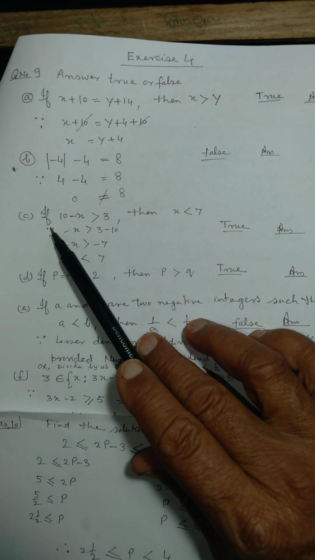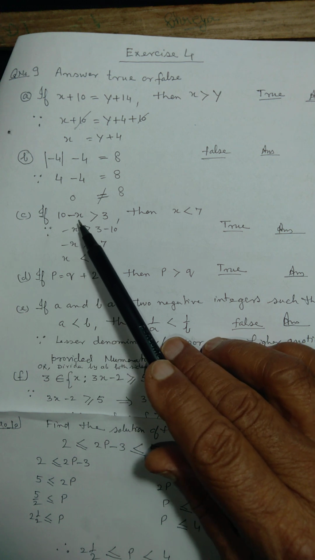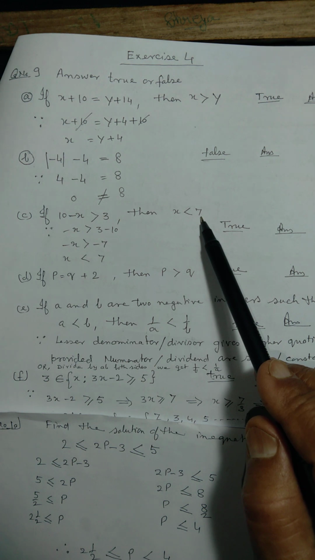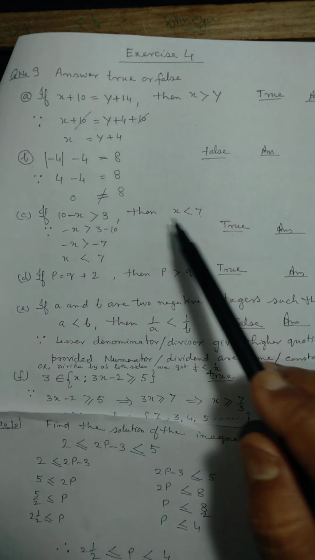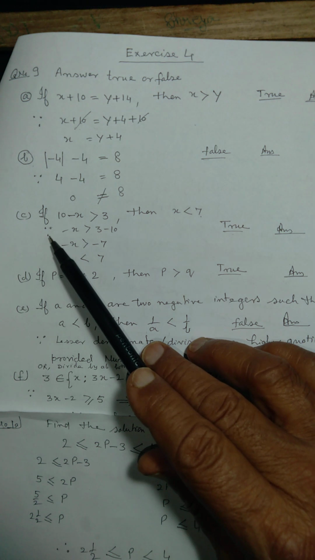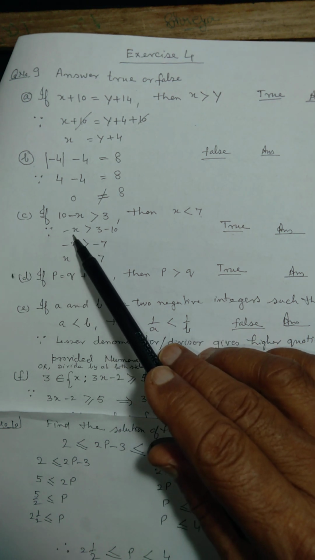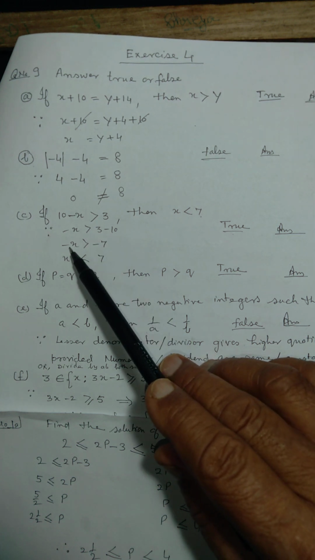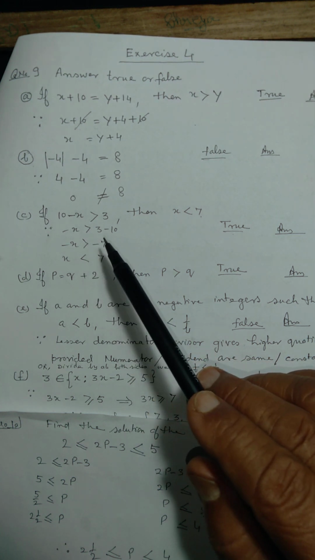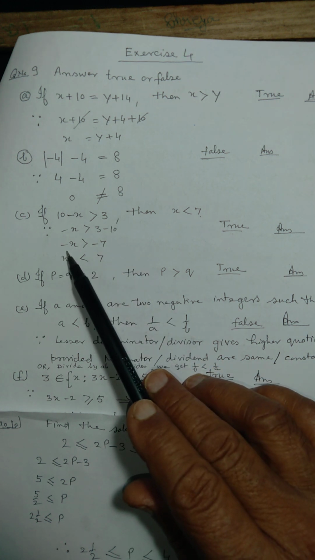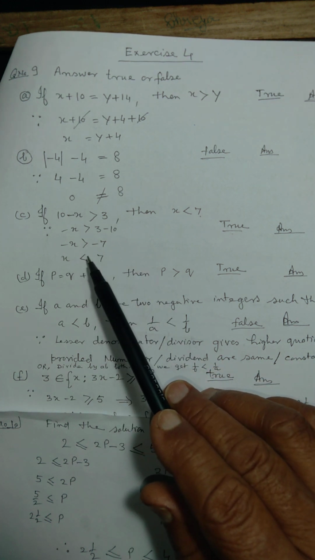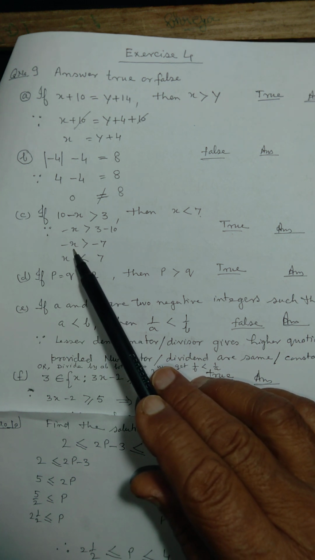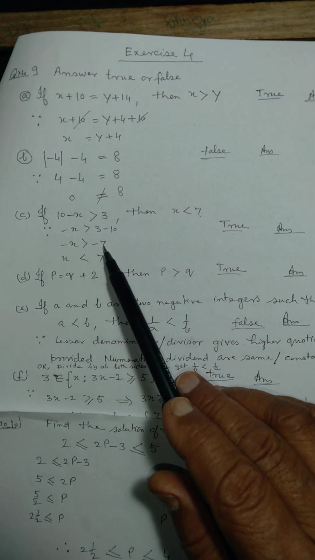Now C part, you see, if 10 minus x is greater than 3, then x is less than 7. Here I have solved, it is true. Why is it true? Let me explain it. You see, minus x is greater than 3 minus 10. Means minus x is greater than minus 7. So, if you multiply minus 1 to both the sides, the sign of inequality will be reversed.